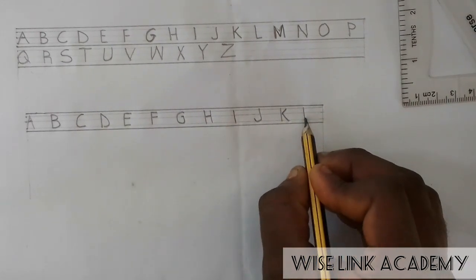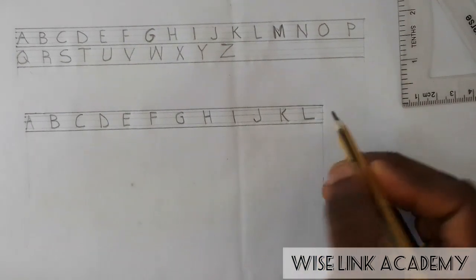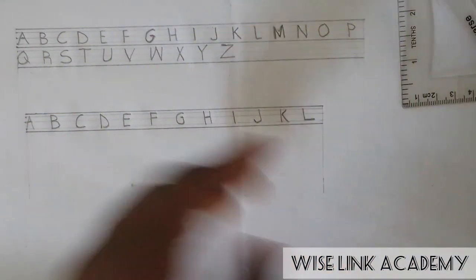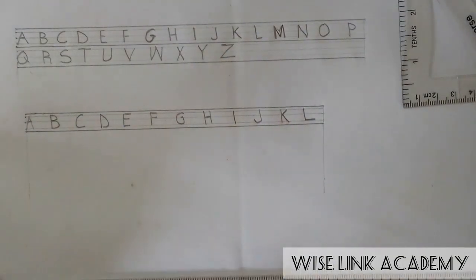I have L, right? So similarly, what I did upper here, I will repeat it down this way.